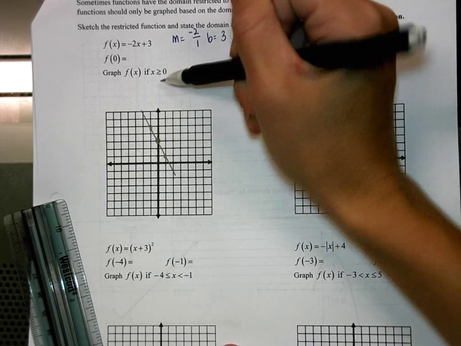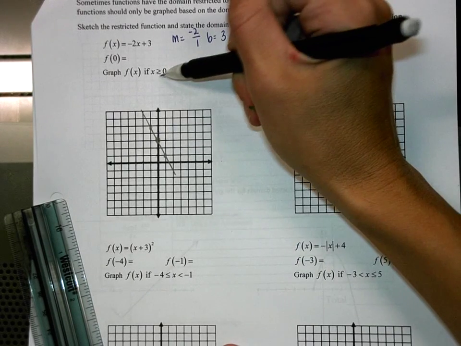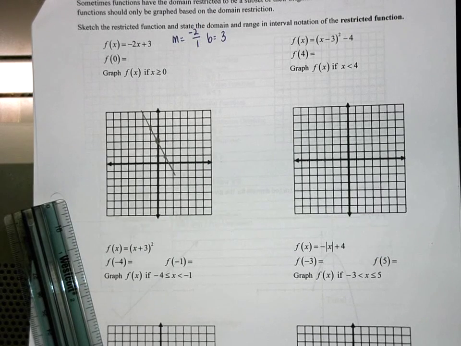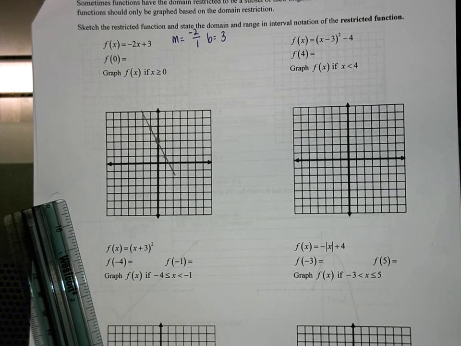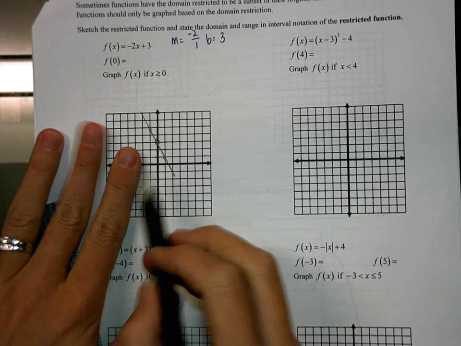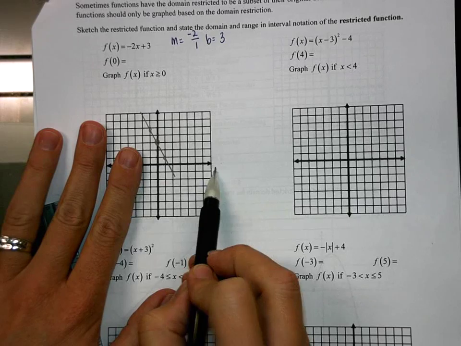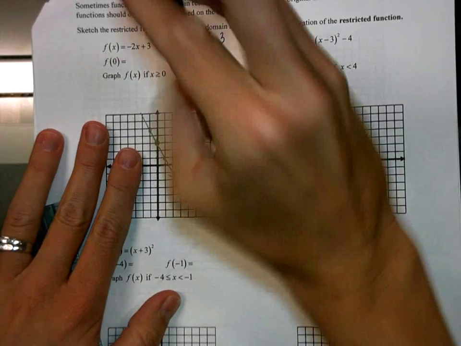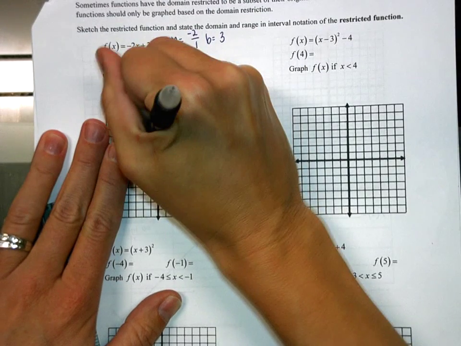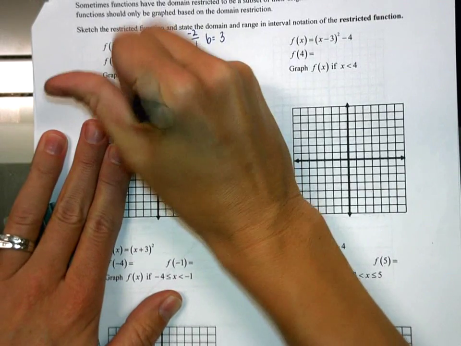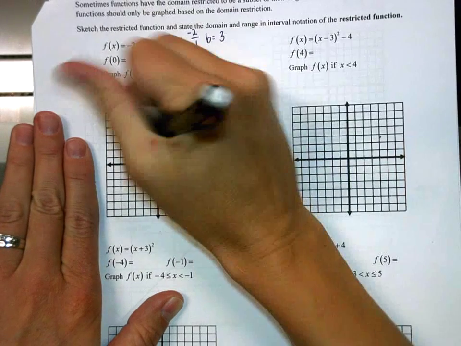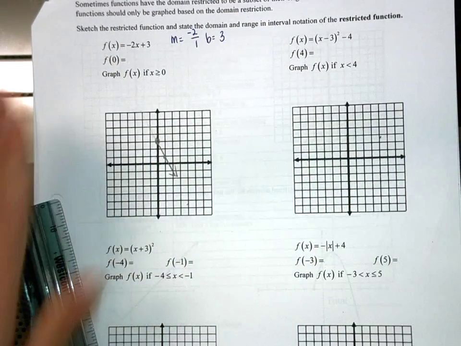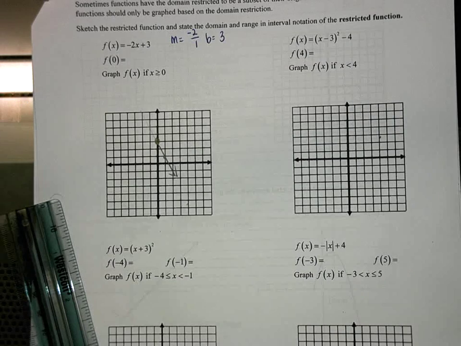Yes, because that's the equal to sign. And then it has to be greater than. So which values are greater than 0 for x? Is it going to be part of the line going to the right or the part going to the left? Going to the right, because x values are bigger going to the right. Okay? So that means we have to erase this other side because that's where the x values are what? Less than 0. Okay? So there is my graph.